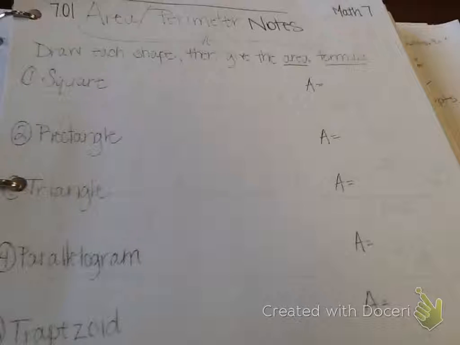Alright, so this is review for area and perimeter notes. Today we're going to talk about each of the shapes and their areas, and then you're going to practice some. The only new one that you're learning about will be circles. So we're going to first draw each shape and then give the area formula.